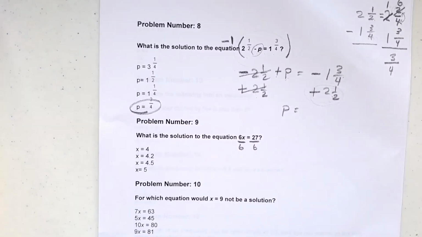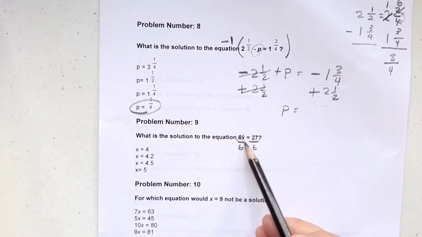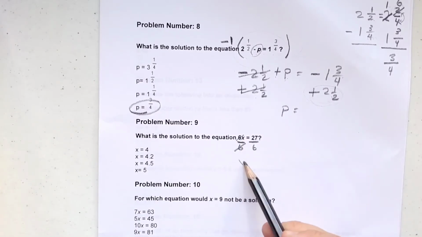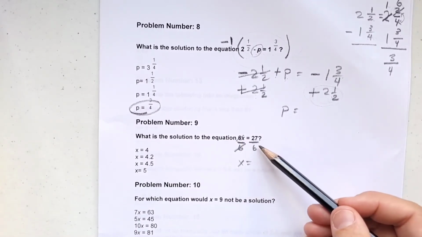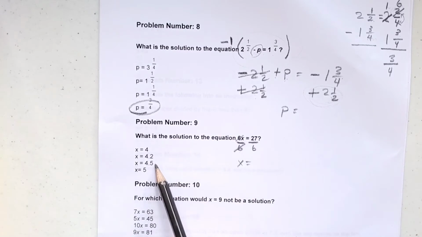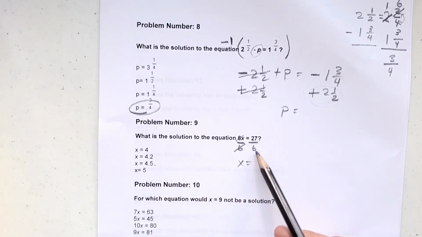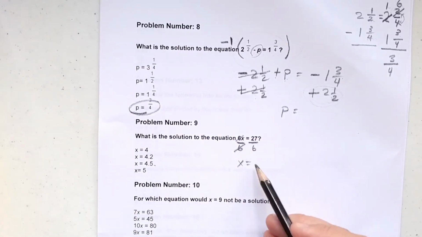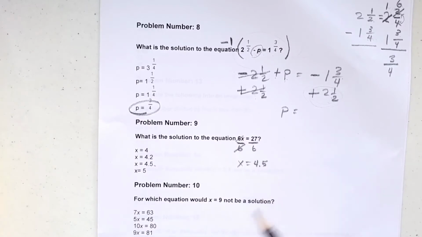6 divided by 6 cancels out. It's just 1. And then 27 divided by 6 is not going to be a whole number. It's going to be a fraction. And since you can see it's in decimal form over here, you can use your calculator. What is 27 divided by 6? You'll get 4.5.